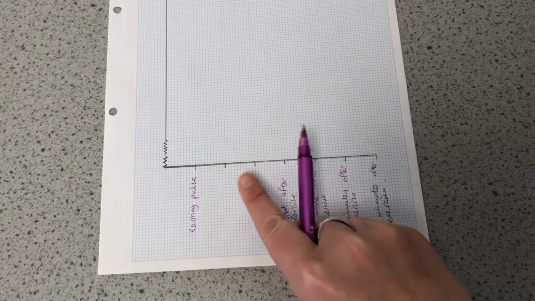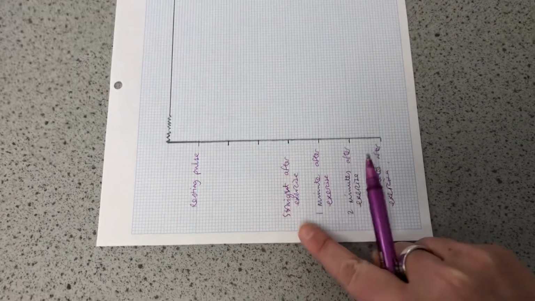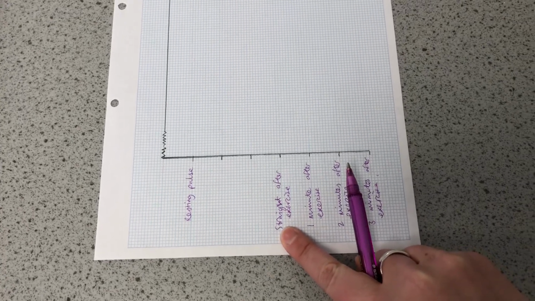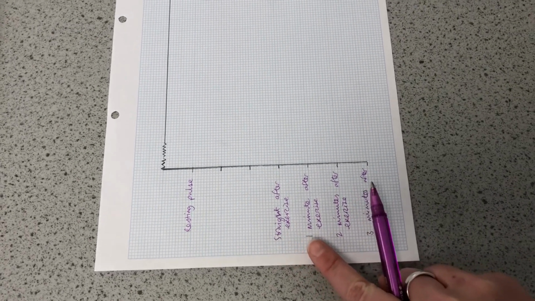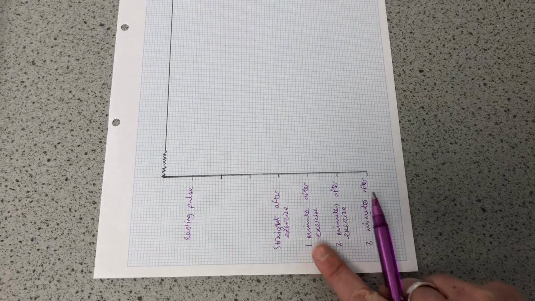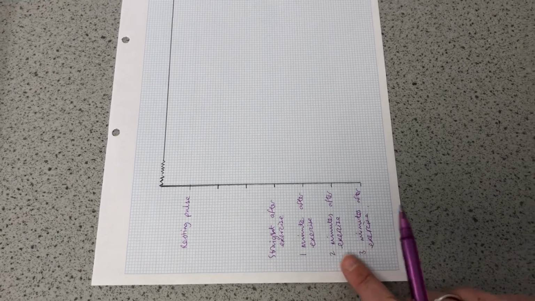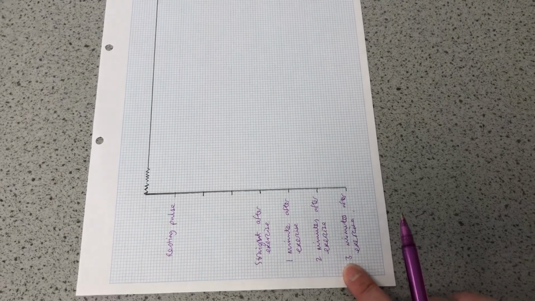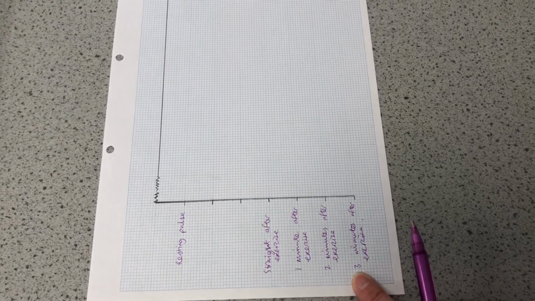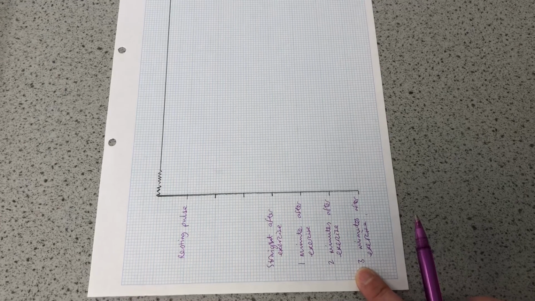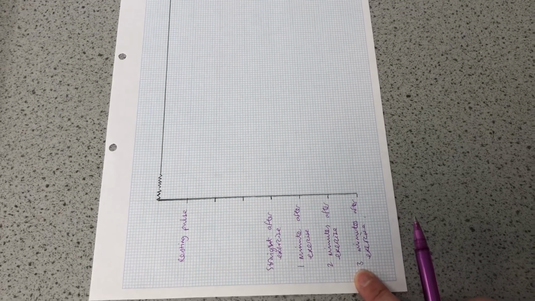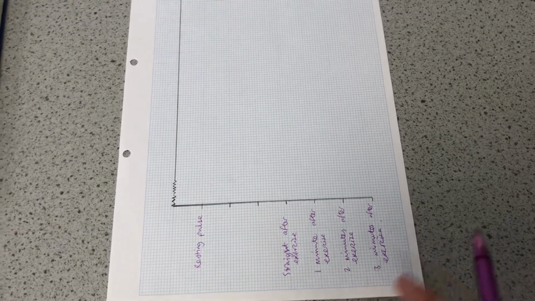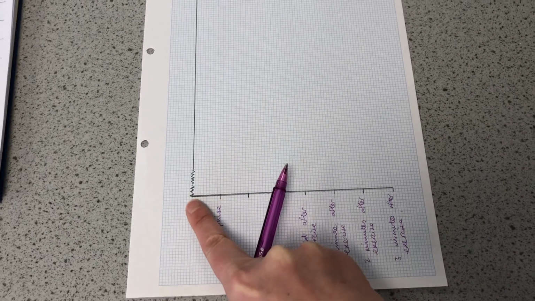Then I've written straight after exercise. Then we measured our pulse 1 minute after exercise, 2 minutes after exercise, and 3 minutes after exercise. So that's how you need to lay that out. So once again, if you need to pause the video, pause it on that so that you can see how to lay it out.